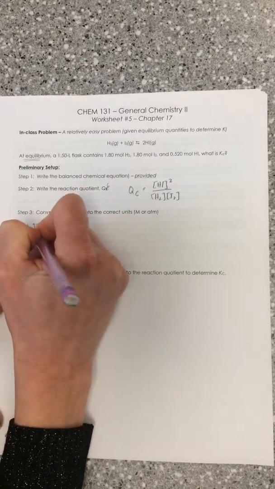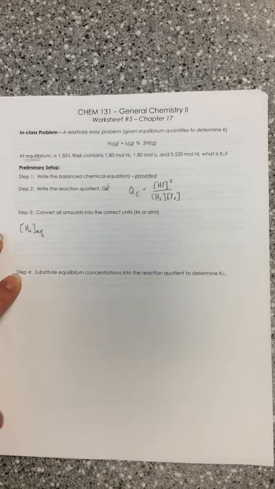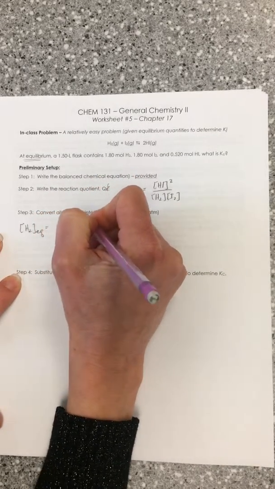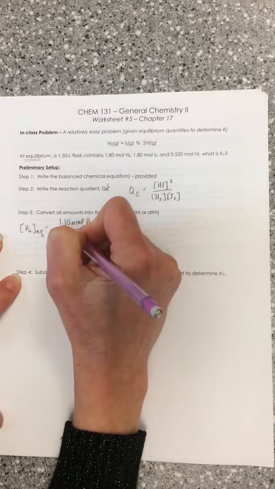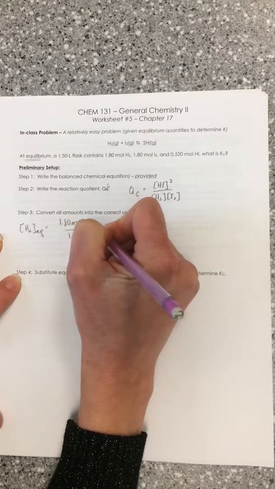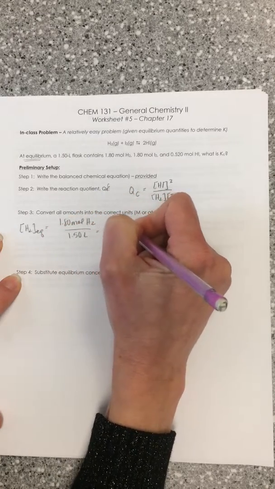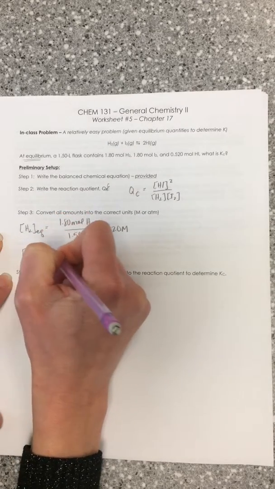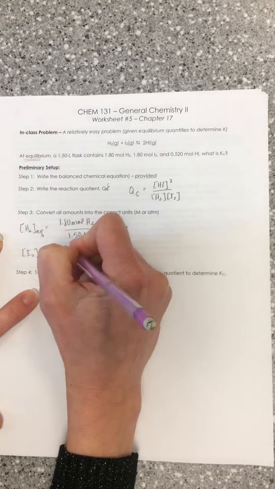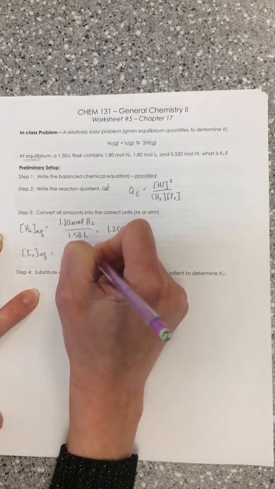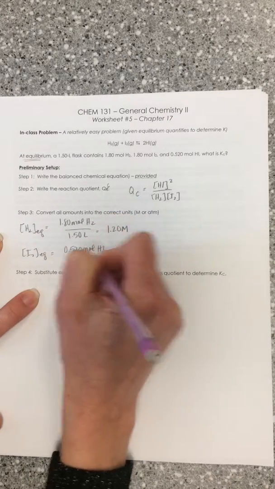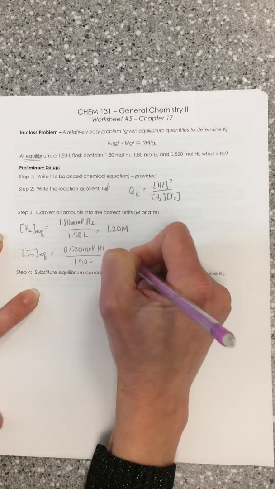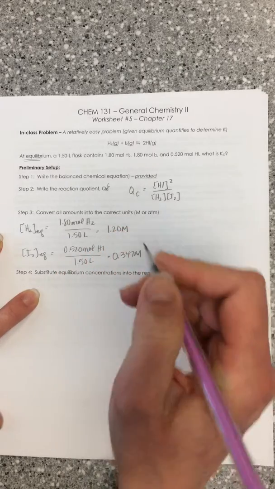They tell us that the equilibrium concentration of H2 is 1.80 moles of H2 in 1.50 liters, and that's 1.20 molar. The concentration of HI at equilibrium is equal to 0.520 moles of HI in 1.50 liters, and that's 0.347 molar.